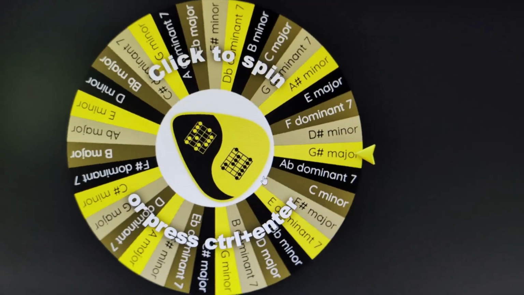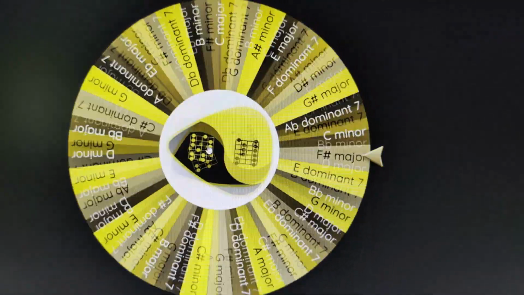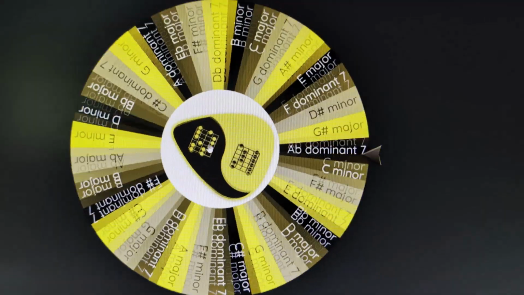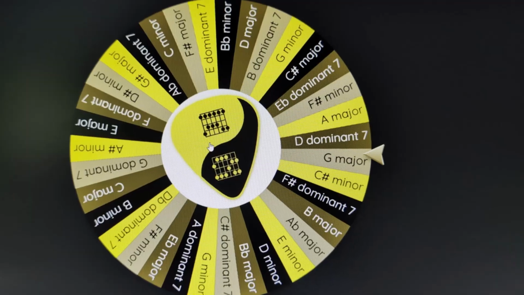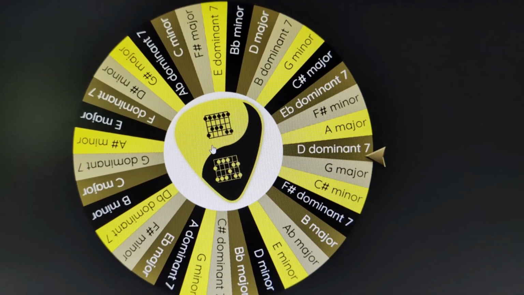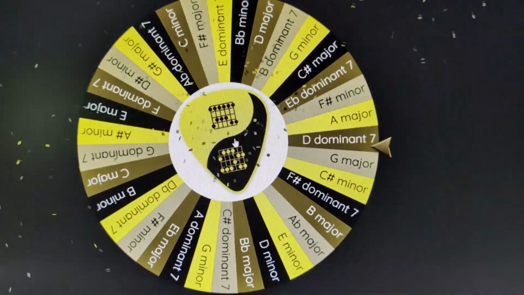All right, so let's go to the wheel of chords. All right, cool. Here is the wheel of chords. Let's see if we can get two random chords to jam over. Hopefully not from the same key, because that's the most challenging. All right, we got D dominant 7. So I have to use the dominant pentatonic over that.